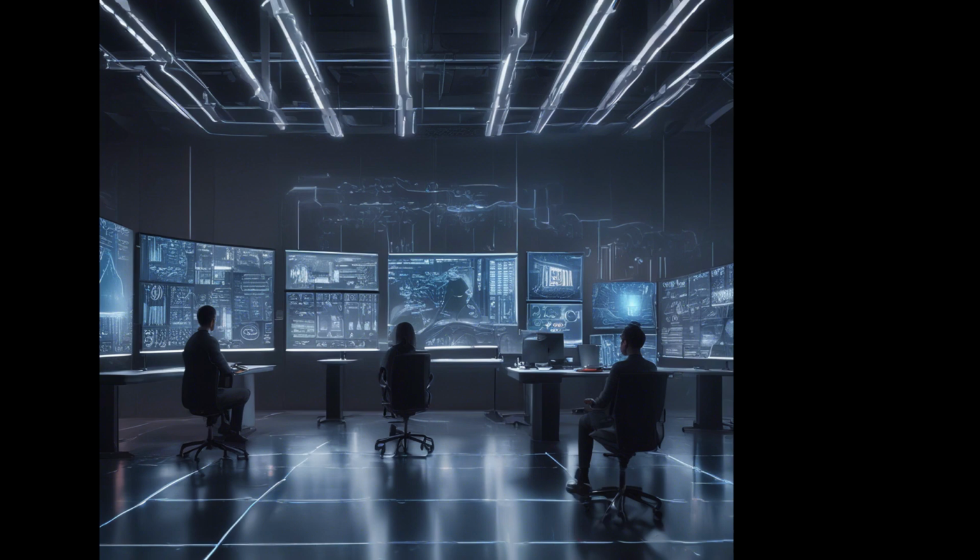One of the biggest challenges with zero trust is its complexity. Implementing granular access controls and continuous monitoring can be resource-intensive. Many organizations struggle to balance security with usability. Striking the right balance requires careful planning and prioritization.